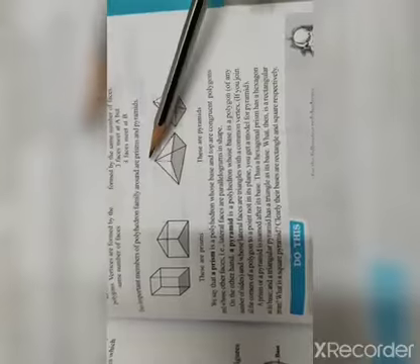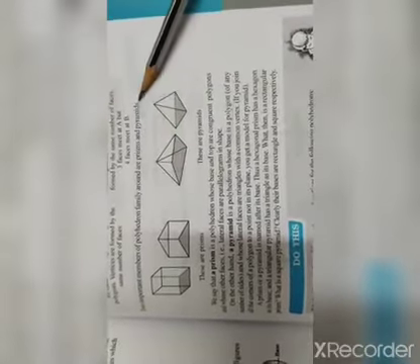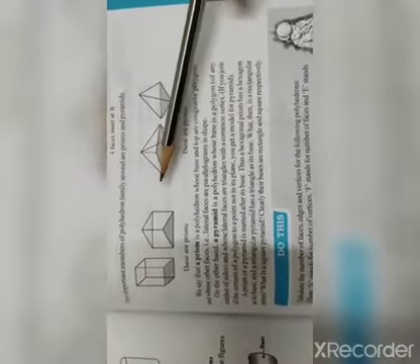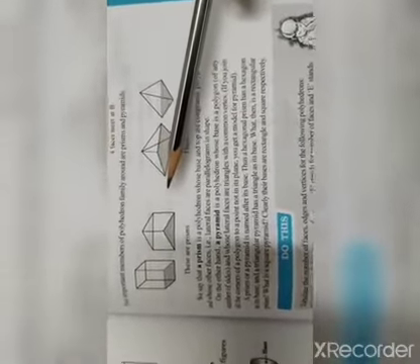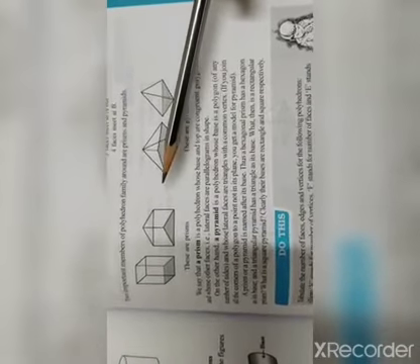Okay. Two important members of the polyhedron family are prisms and pyramids. Children, I'll go to the science library and I will show you with a model.